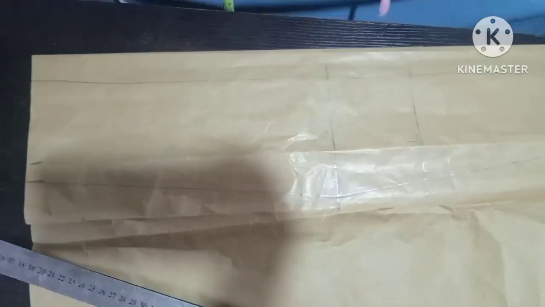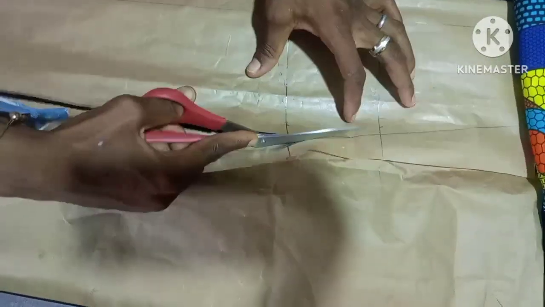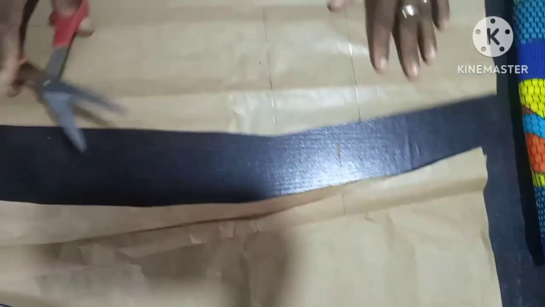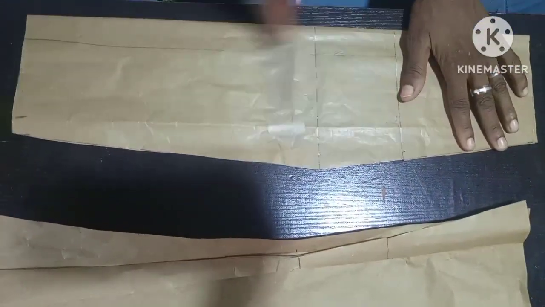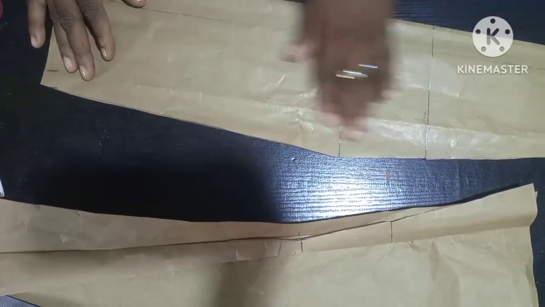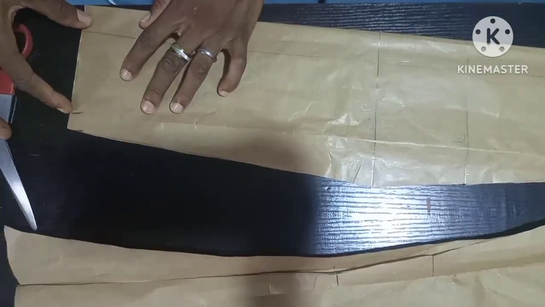The next thing to do is to cut it out. And if you want the shape to come out more than this, you can as well reduce this area.